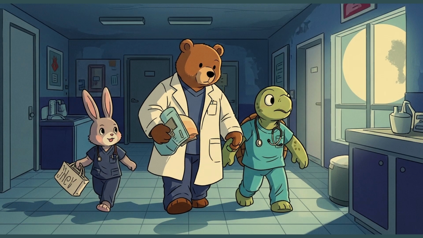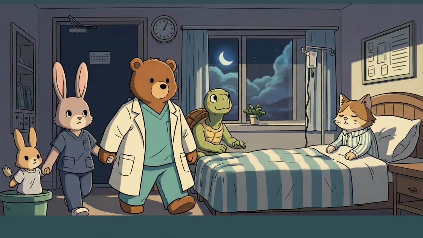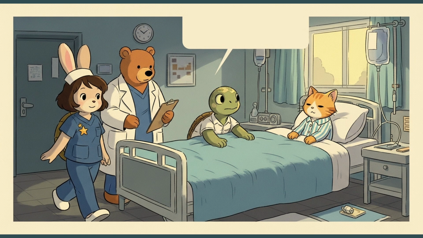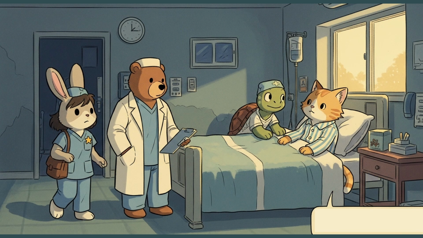We also saw Turtle use the phrase admitted with, like he was admitted with a respiratory infection. Yes, you specifically noted this is the standard professional way to start a handover. It just sounds so clean. It immediately gives the doctor the historical context of the hospital stay before you hit them with the current emergency. It frames the whole narrative.